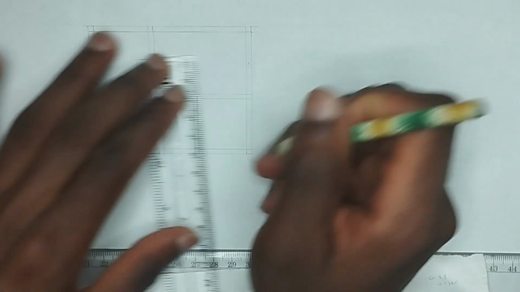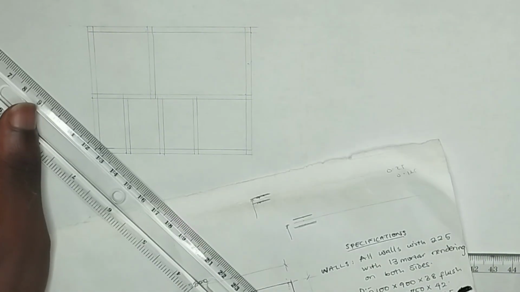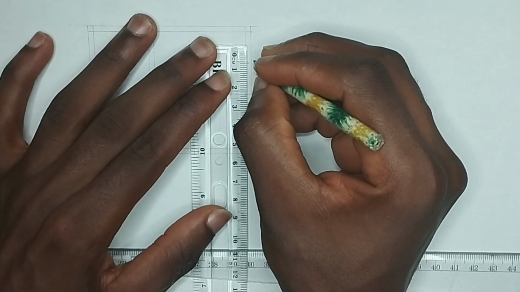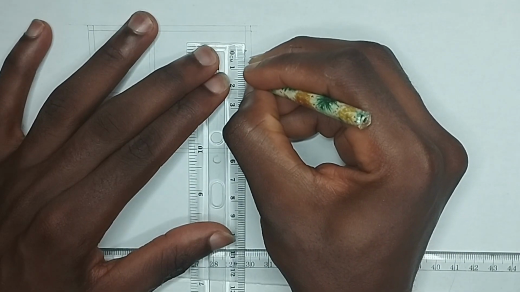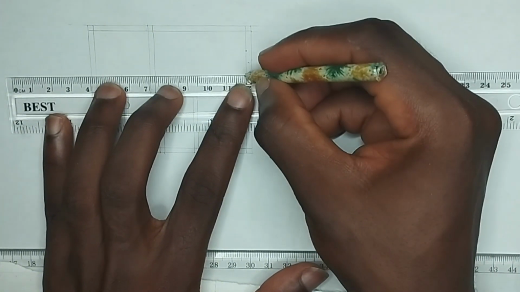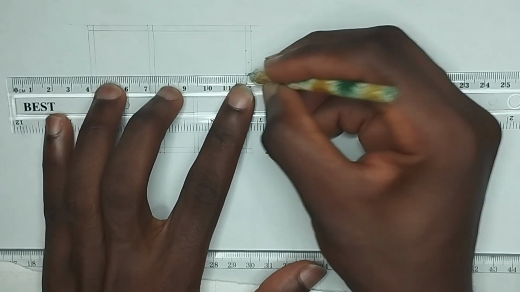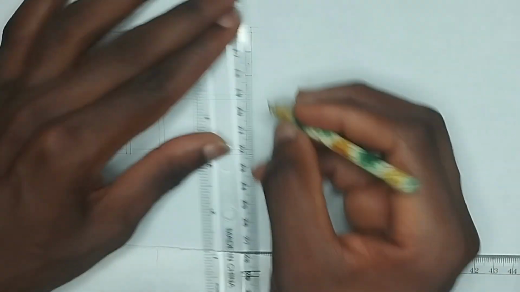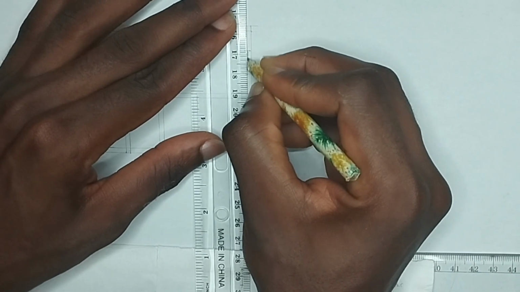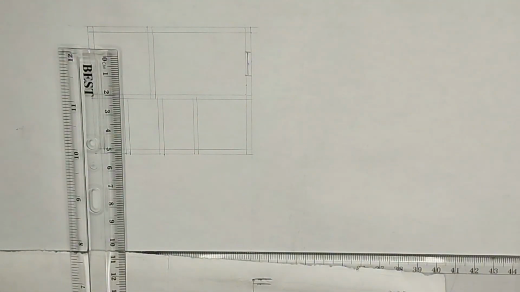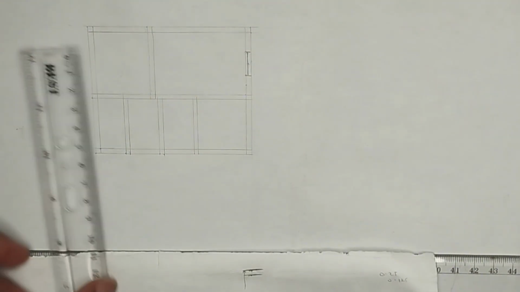At point 1.8, I'm going to pick 0.6 upward, then 0.6 downward like this. So it's going to be at this point. This is going to be our window for this part, 1200.